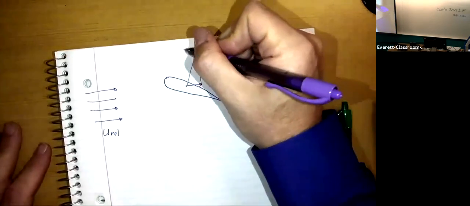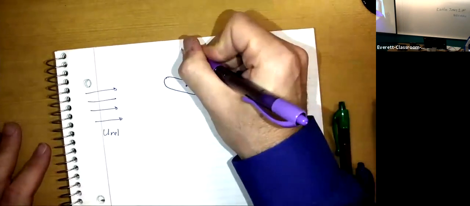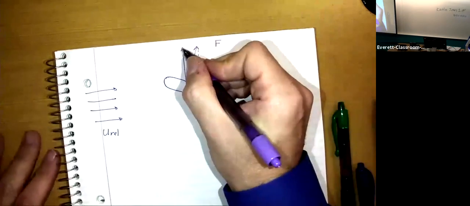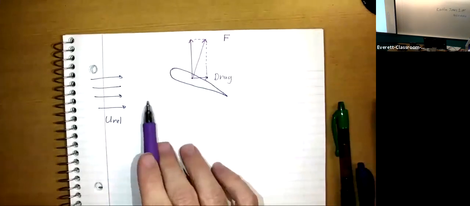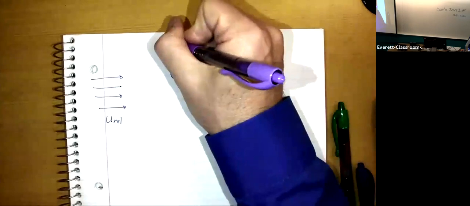And then we're going to decompose the other component. We're engineering students, so we all know all about vectors. This is just vector decomposition. By definition, the component of the force that is perpendicular to the drag, we're going to call it lift.